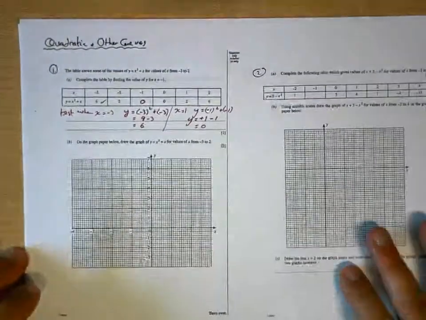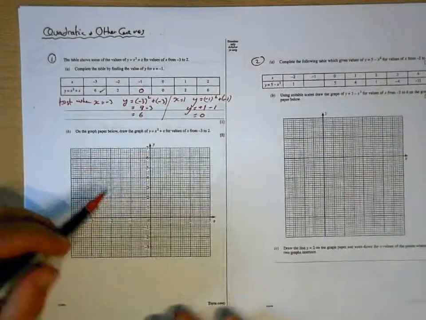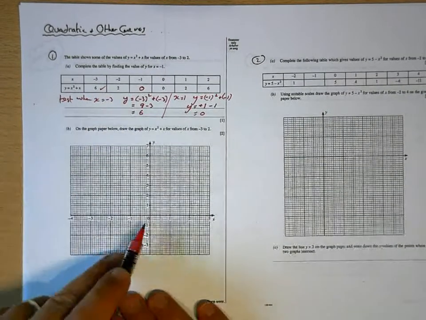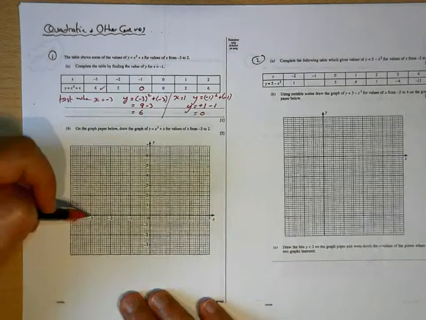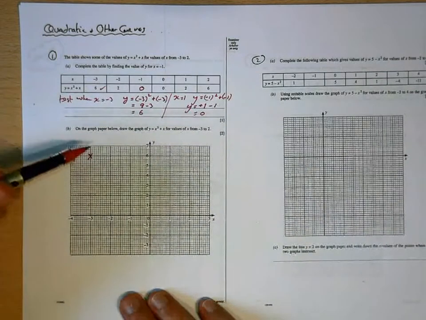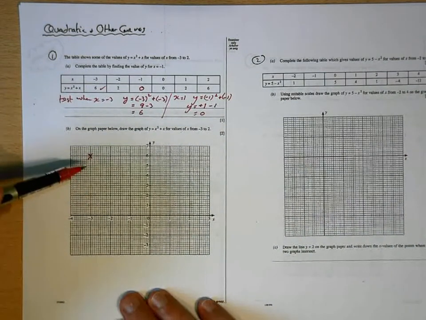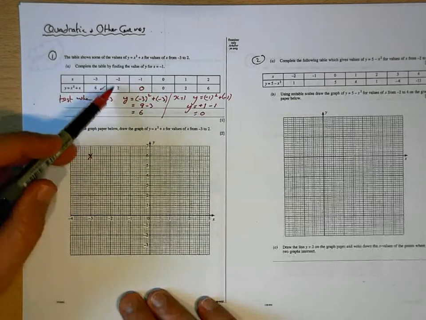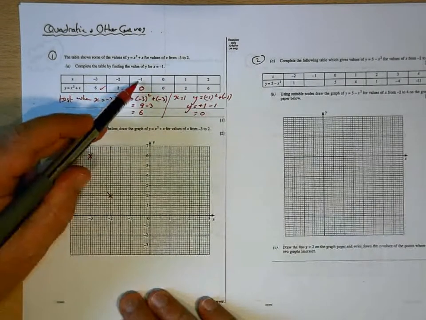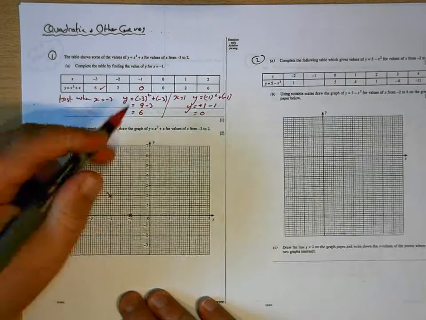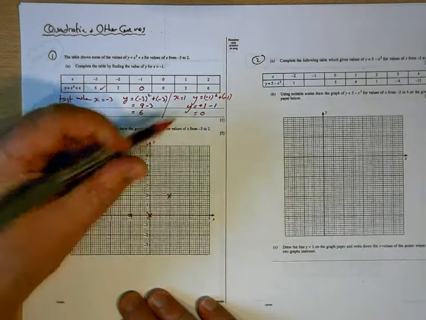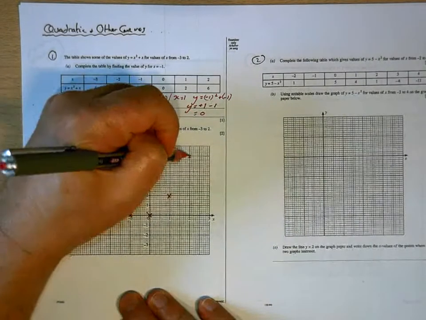Okay, back to the graph then. So what we're doing now is we're plotting these points. So when x is -3, y is +6. And put a clear cross so that when we join them up, the examiner can still see where the points are. X -2, y 2. -1, 0. 0, 0. 1, 2, and 2, 6.